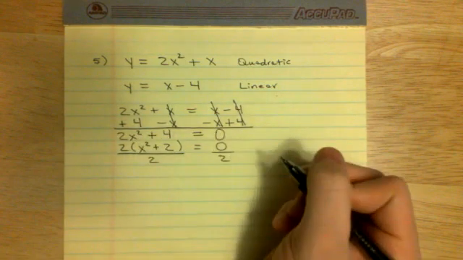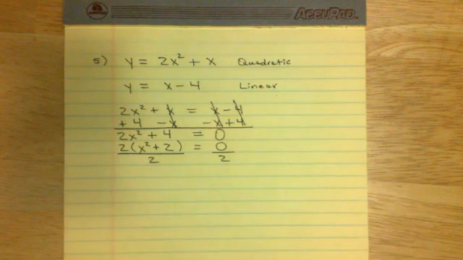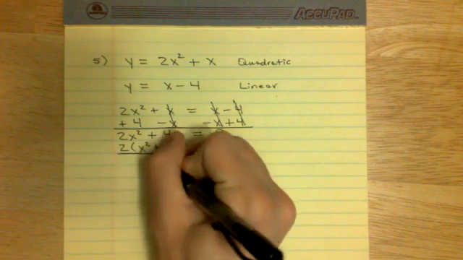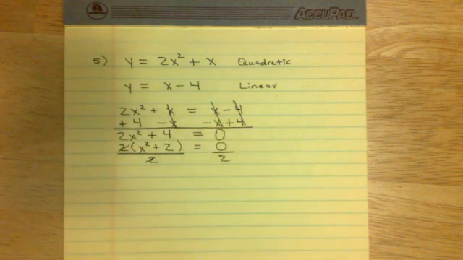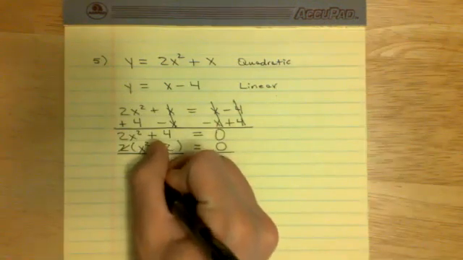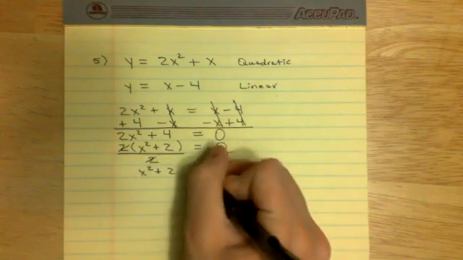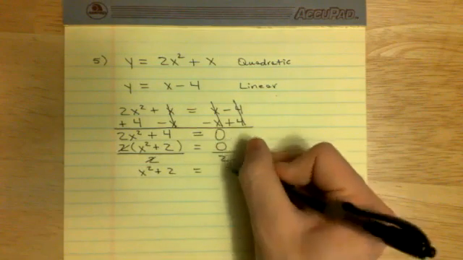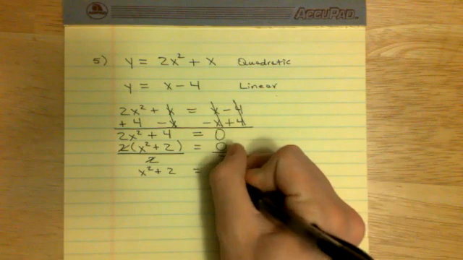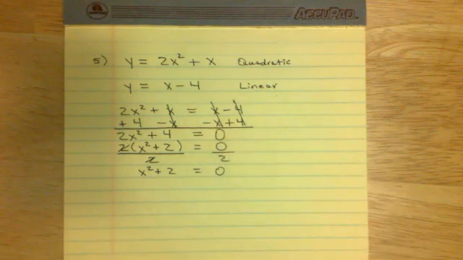So dividing both sides by 2, what's actually going to happen here is the 2's are going to cancel out on the left side, leaving me with x squared plus 2. And on the right side, I still have 0 divided by 2, which is just 0. So now I need to factor x squared plus 2. Is there any way I can factor this?